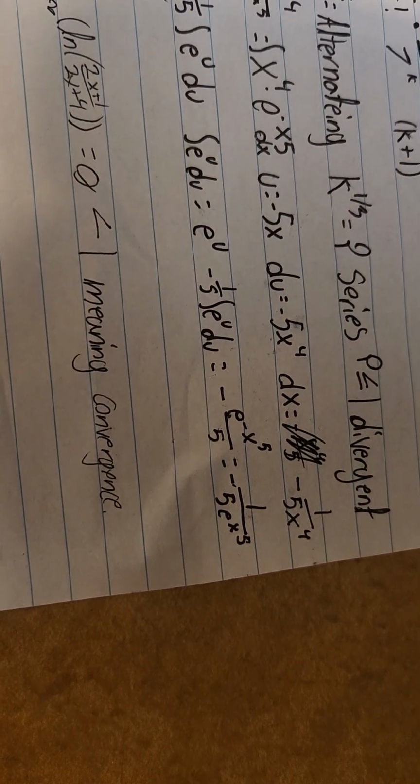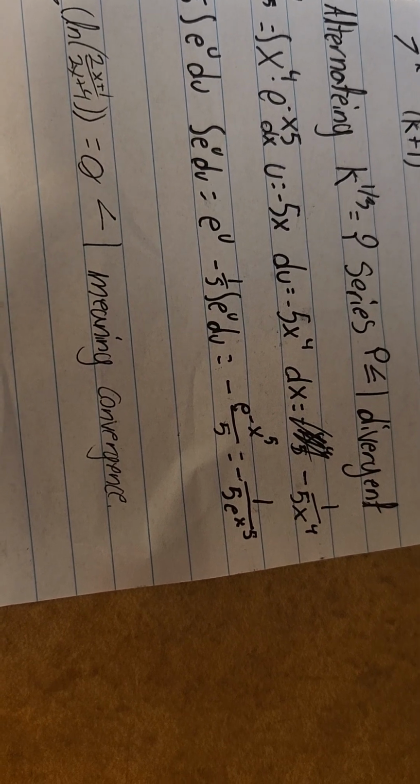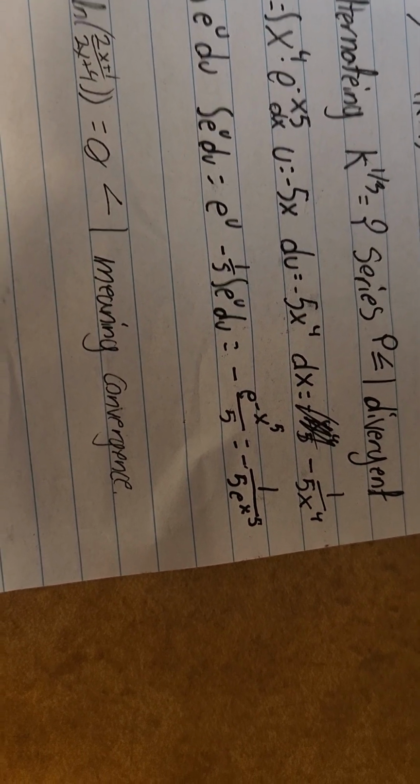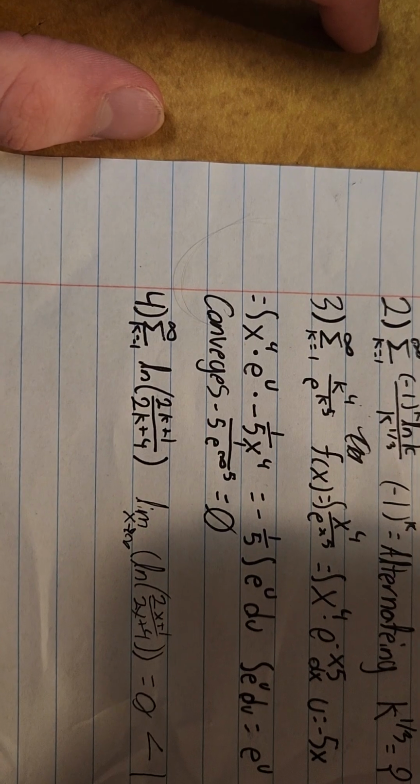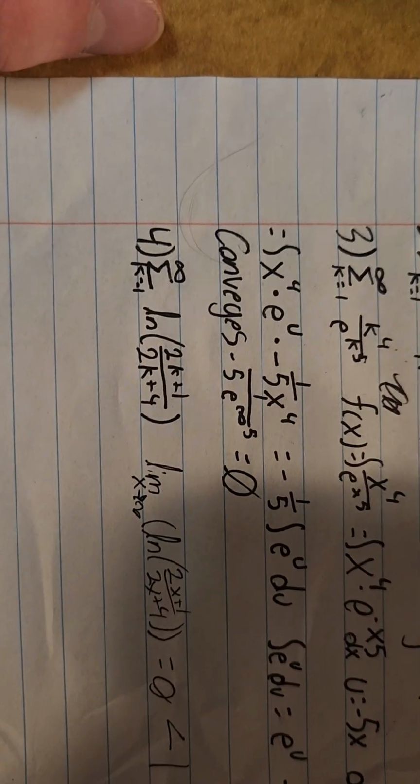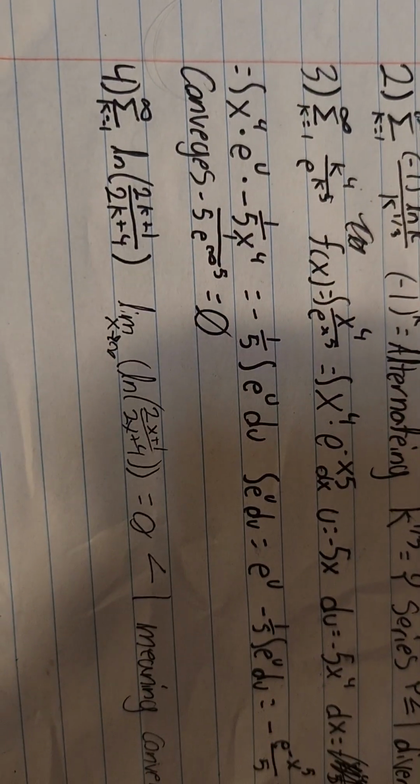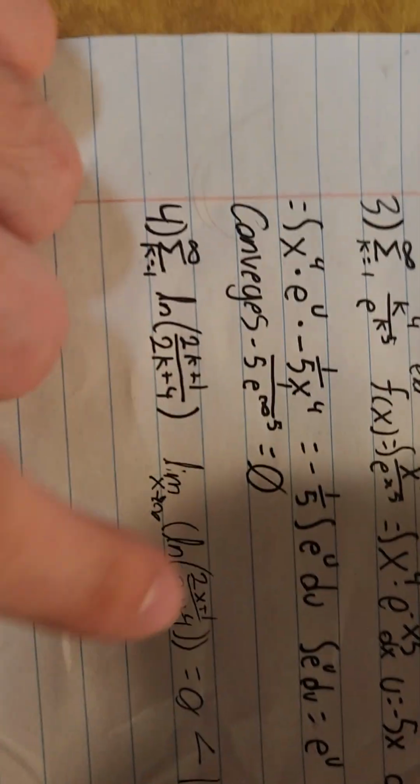dx equals 1 over negative 5x to the 4th. That makes it really easy when you just plug it right back in. So you get x to the 4th times e to the u times what you put in for your dx, and then I forgot to write out a du right here, so please don't deduct points for that.